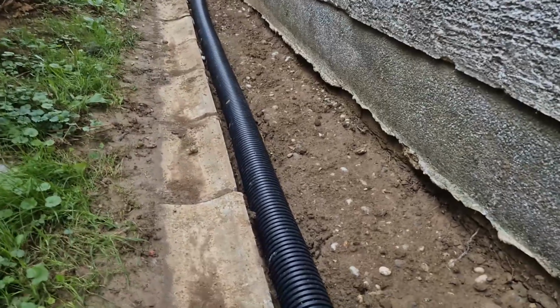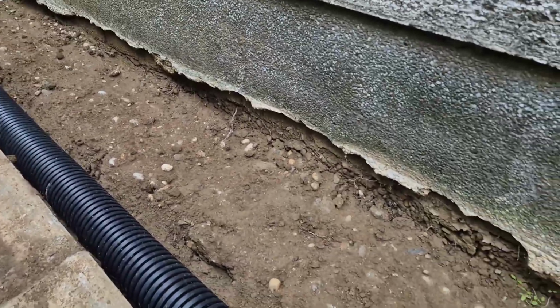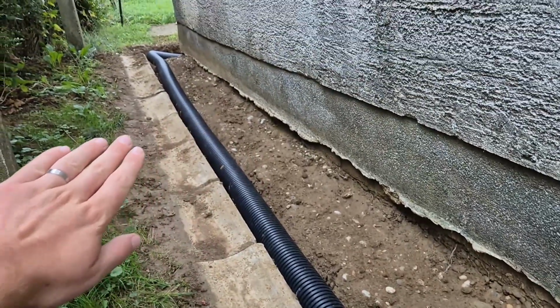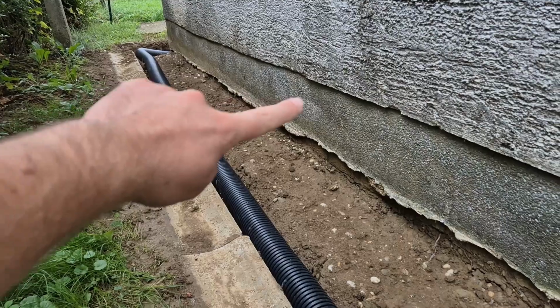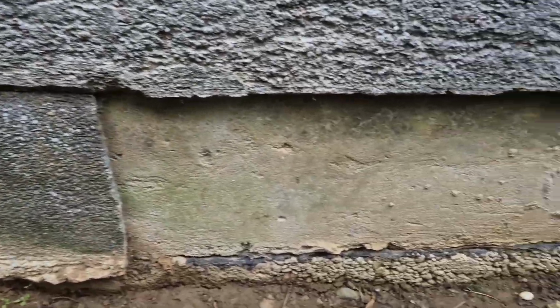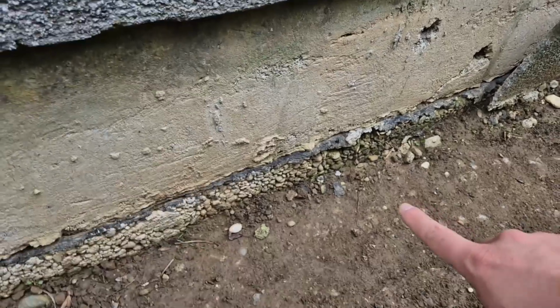So the problem was when that dirt was touching this decorative stuff, it was touching the walls, which you can see here.